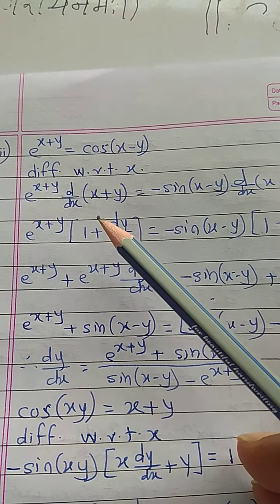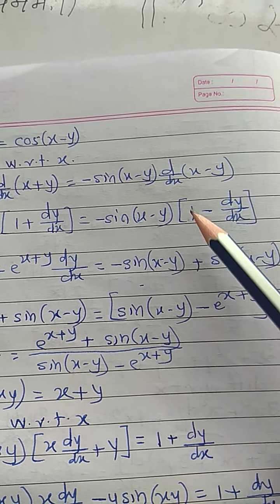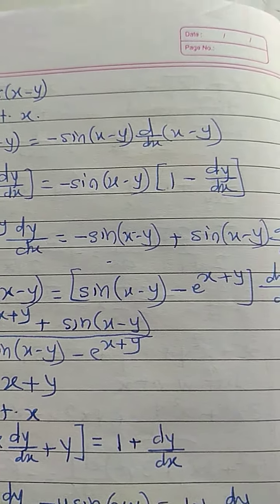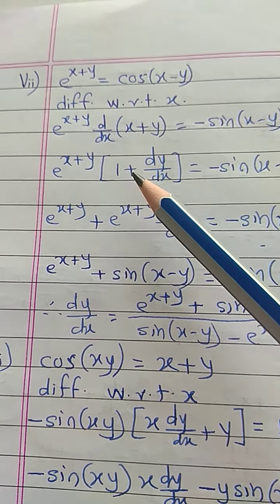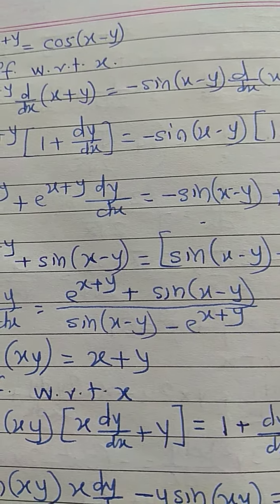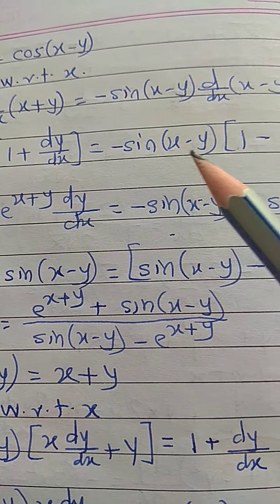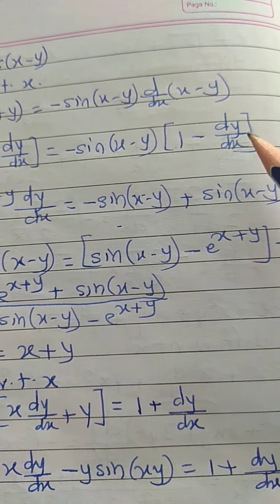Derivative of x plus y is 1 plus dy by dx. Derivative of x minus y is 1 minus dy by dx. Now we have e^(x+y) into 1 plus e^(x+y) into dy by dx, equal to minus sine of (x - y) into 1 minus dy by dx, and minus minus will become plus sine of (x - y) dy by dx.